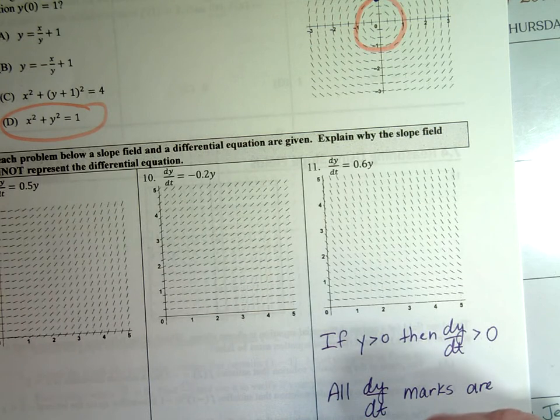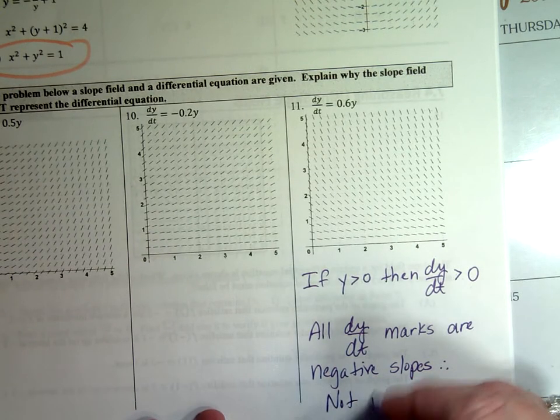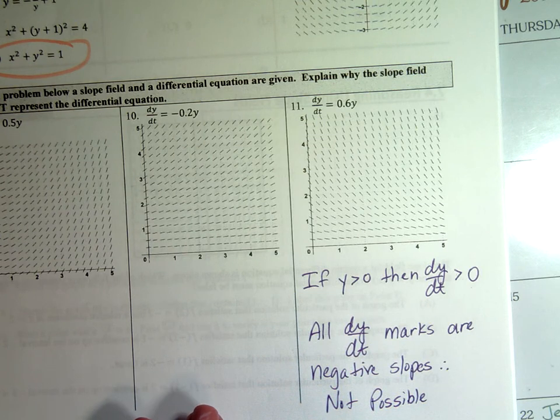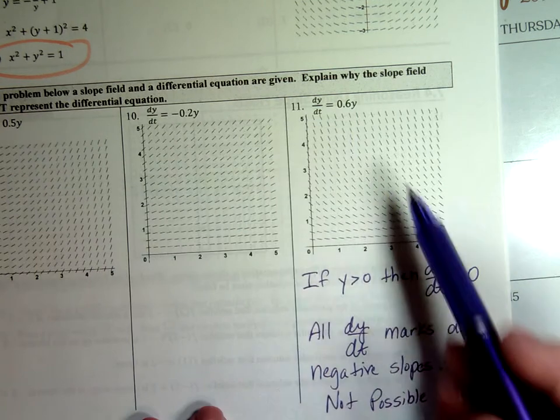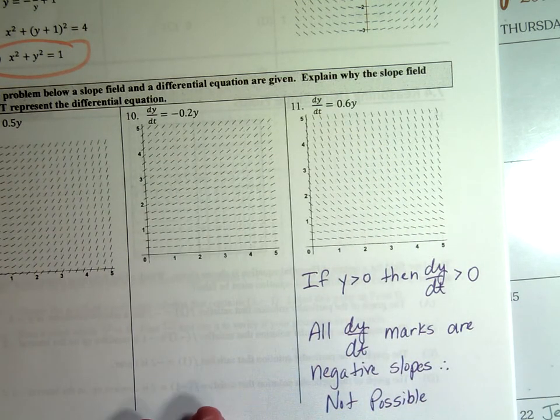They represent negative slopes. Therefore, this guy is not possible. It can't work. If I plug in any positive y value into this, I should have a positive slope out. All of my positives would be going this way, and that's not what the picture represents. And so that's a not possible.